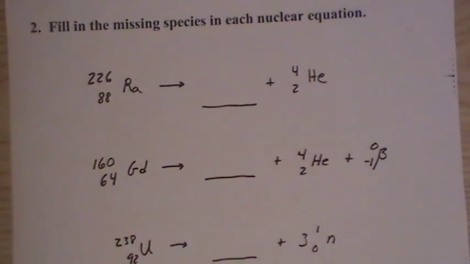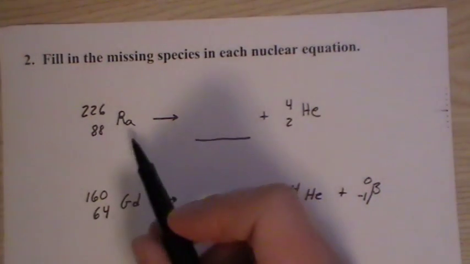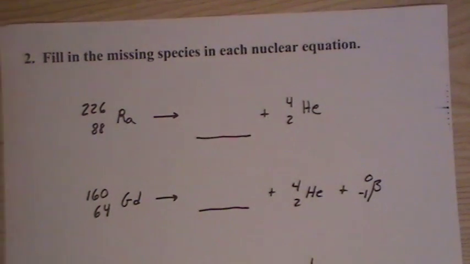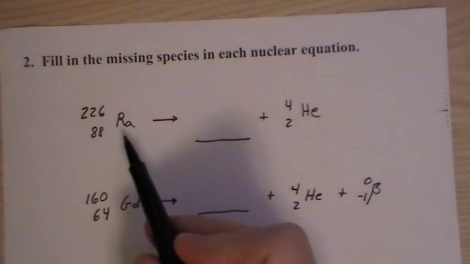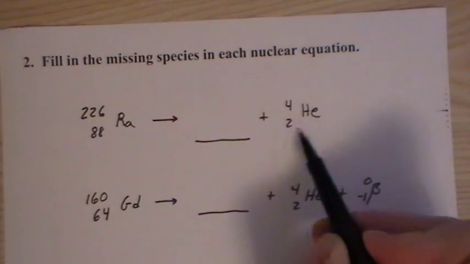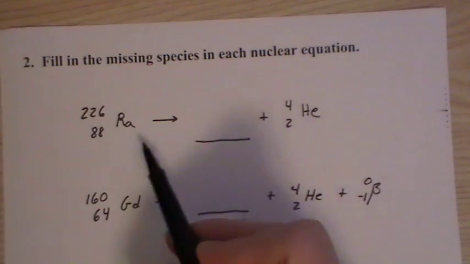Fill in the missing species in each nuclear equation. So that's what we have here. Rather than a chemical equation, we have a nuclear equation. So we're not trying to balance the elements, because the elements are changing. That's the whole point of these nuclear equations, that we're changing from one element to another. So we don't look for one radium on this side and one radium on this side. It won't be radium. We've removed 2 of the protons, so it's going to have fewer protons.